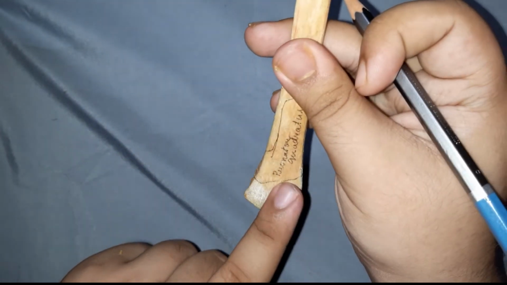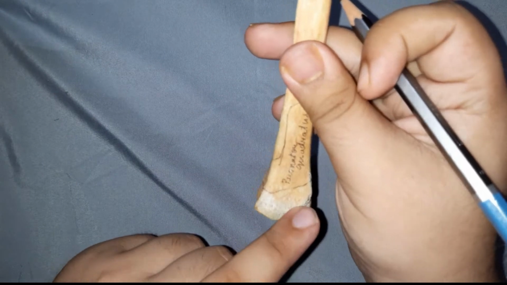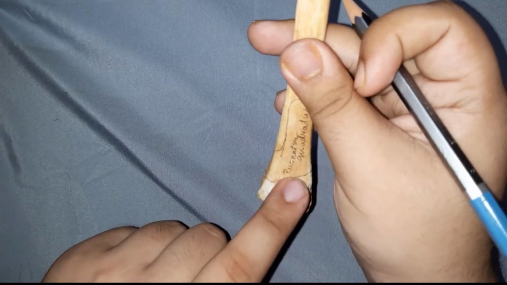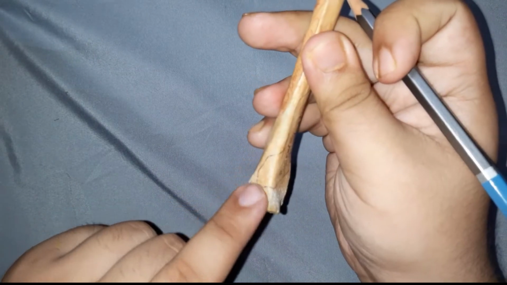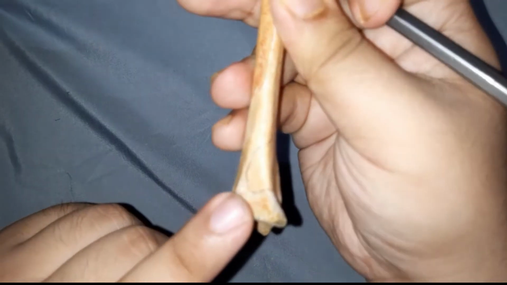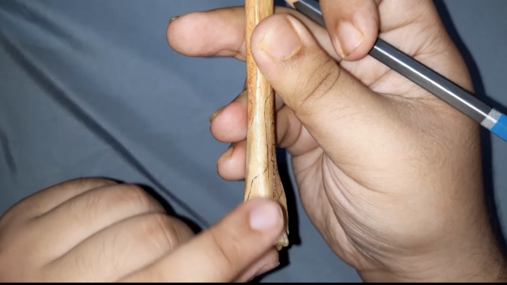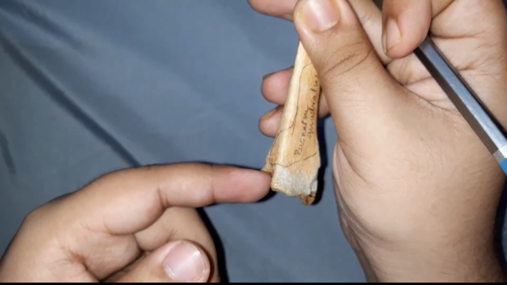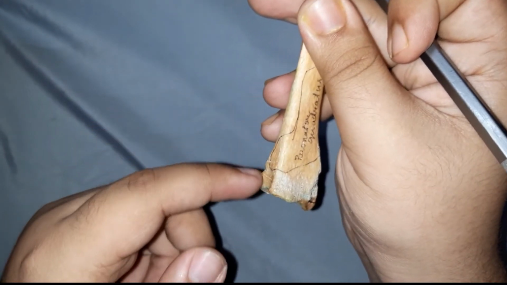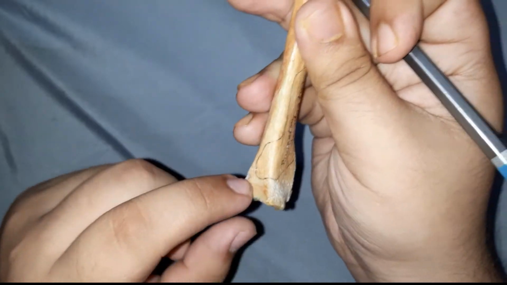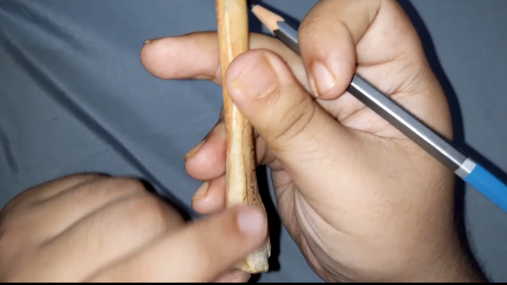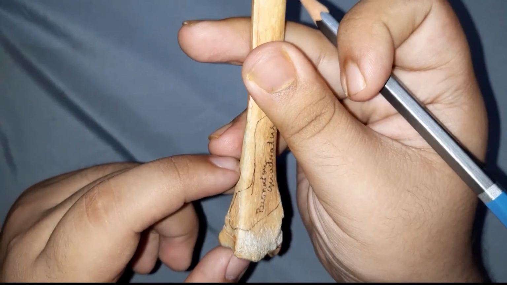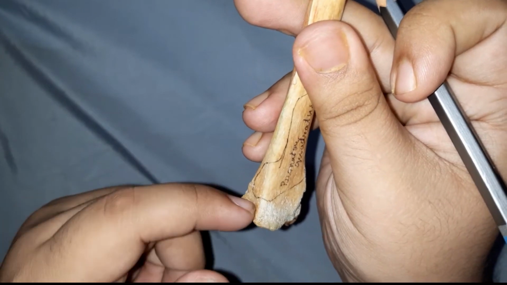This is the anterior surface. This is the medial surface, with a triangular impression and a notch over here, which is the ulnar notch.